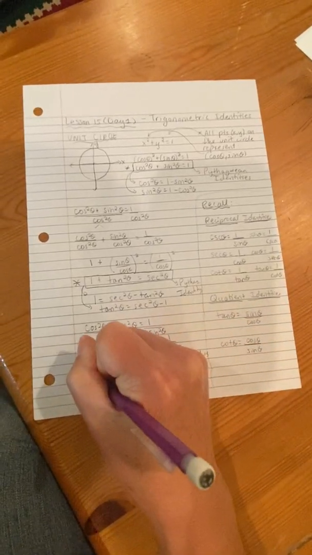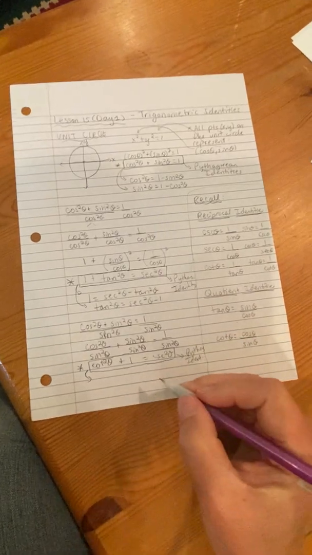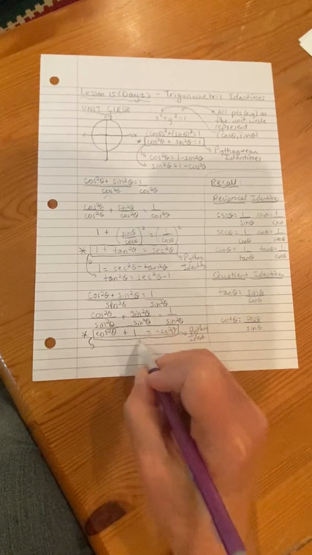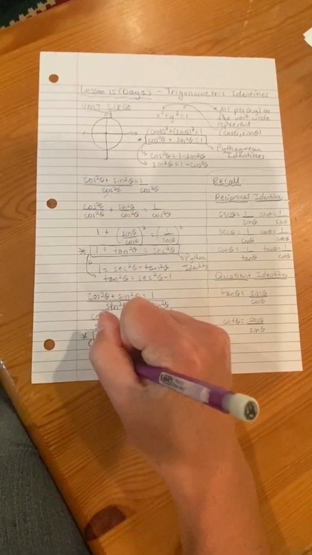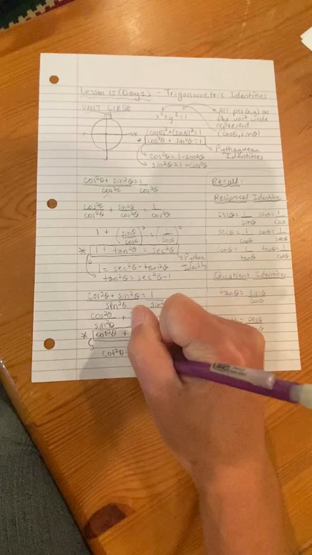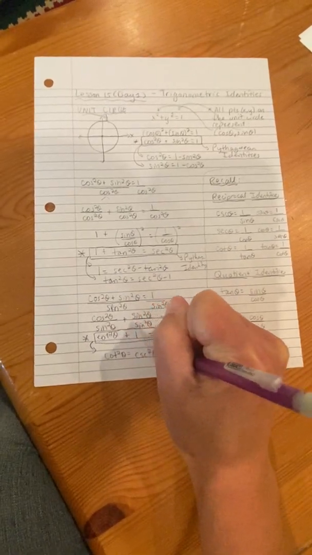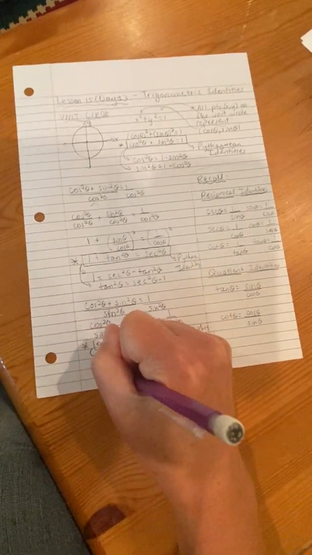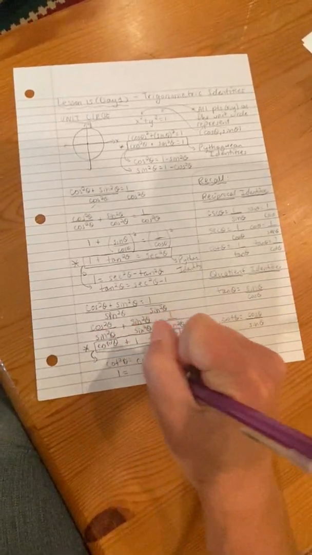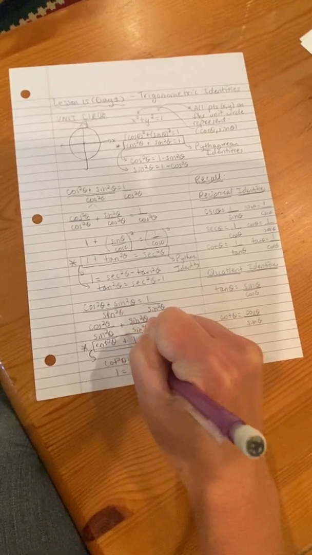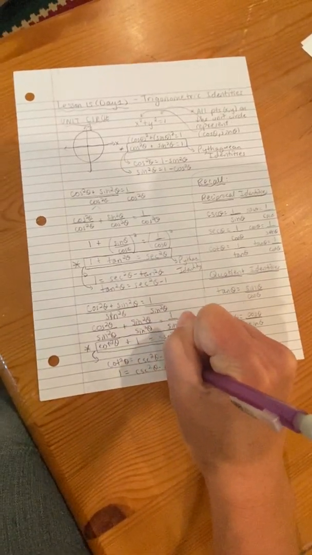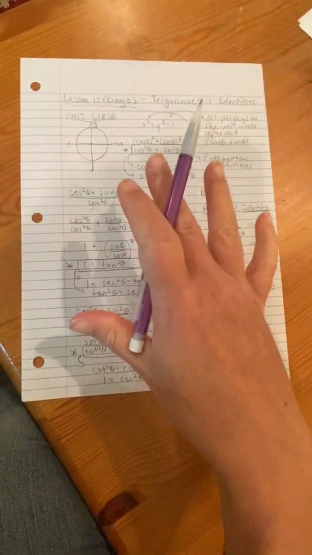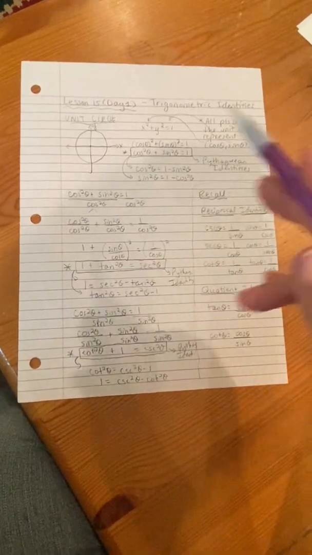Okay, and just like all the others could be rearranged, this one could be rearranged as well using addition and subtraction properties of equality. So I could subtract the 1 from each side, and I would get cotan squared theta equals cosecant squared theta minus 1. I could subtract the cotan squared theta from both sides, and I would get 1 equals cosecant squared theta minus cotan squared theta. Okay, so I want you to take a good look at all this because this is very, very important. We're going to keep coming back to this.